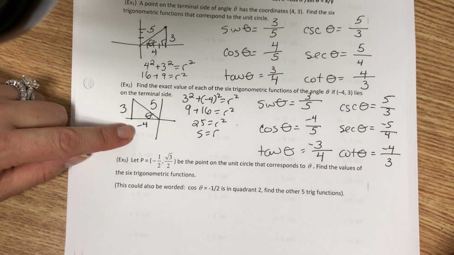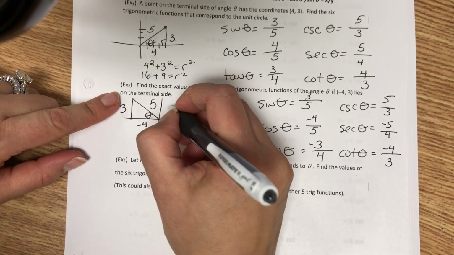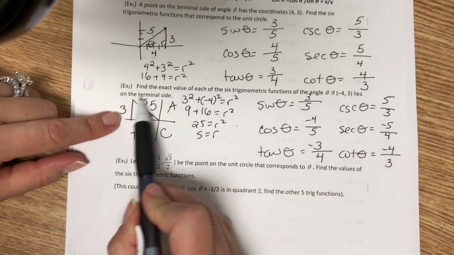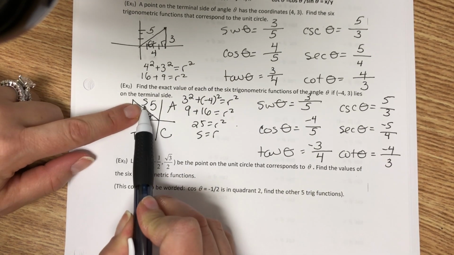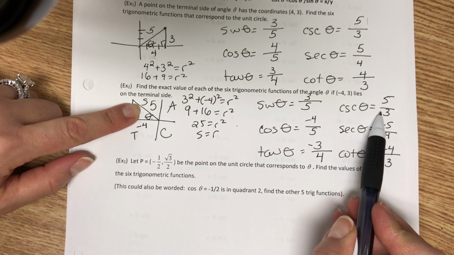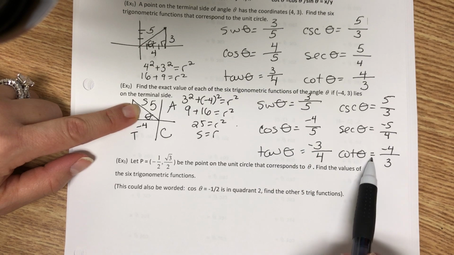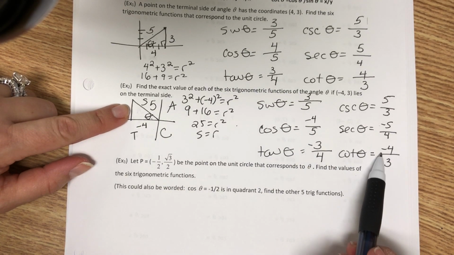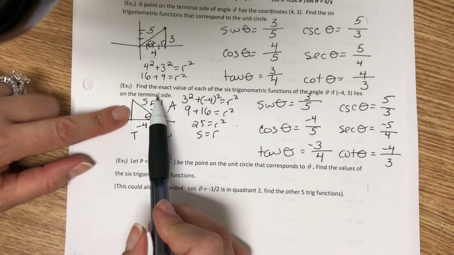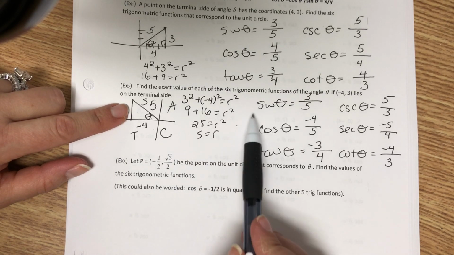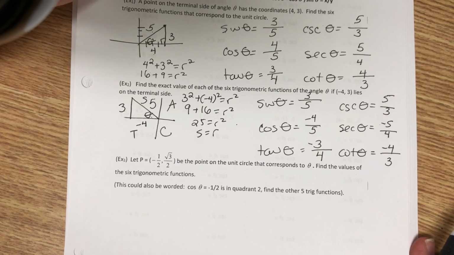If you think about our memory device of All Students Take Calculus, notice in this quadrant, sine is positive. So sine and cosecant were both positive fractions. But all the others were negative in this second quadrant. Negative, negative, negative, negative. So that fits with what we did with the unit circle and before that first quiz, as far as what ratios are negative and positive in which quadrant.